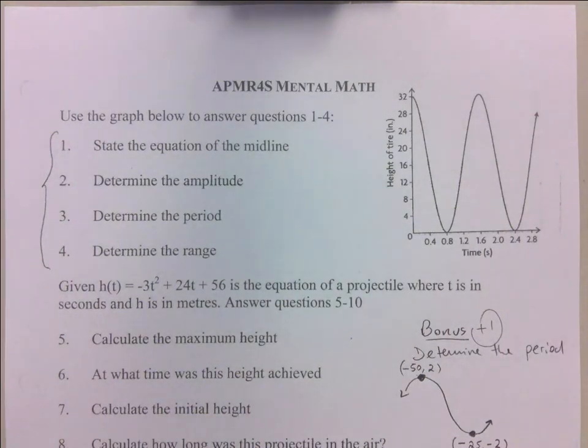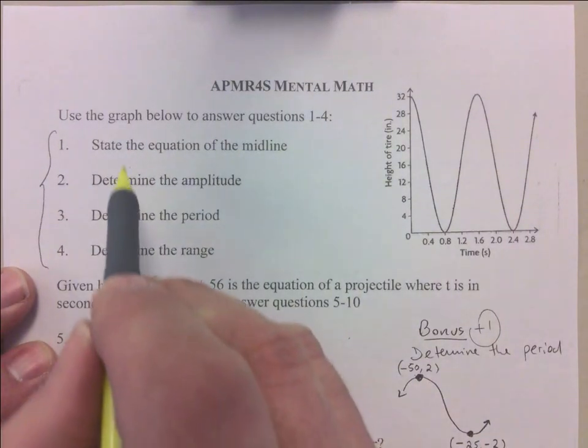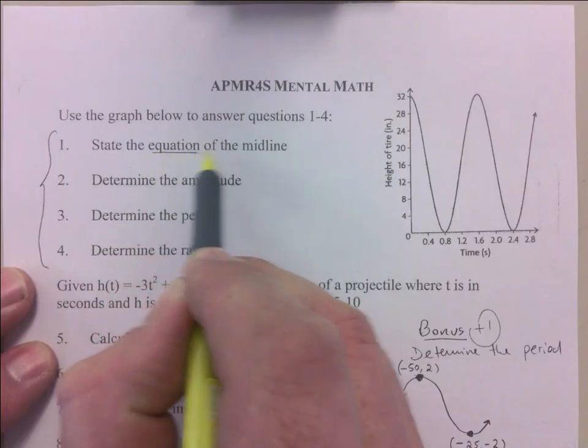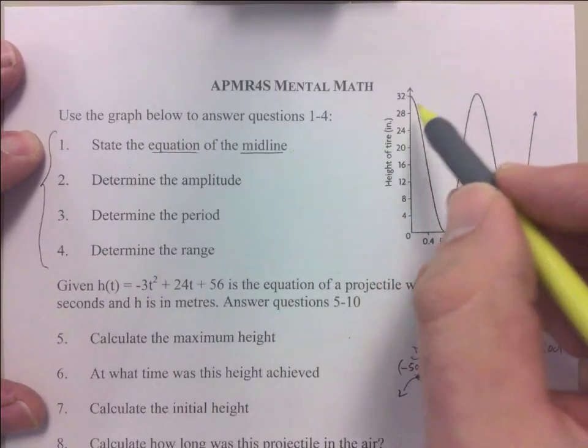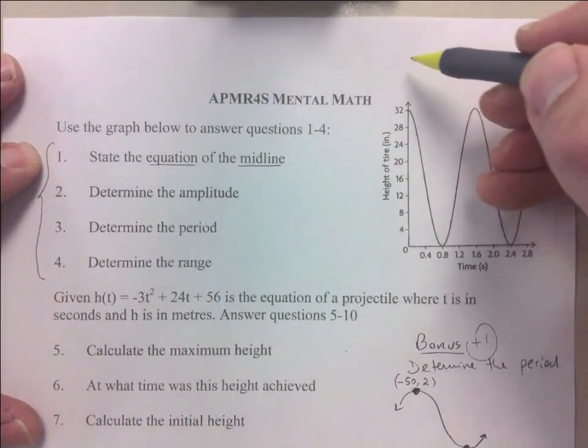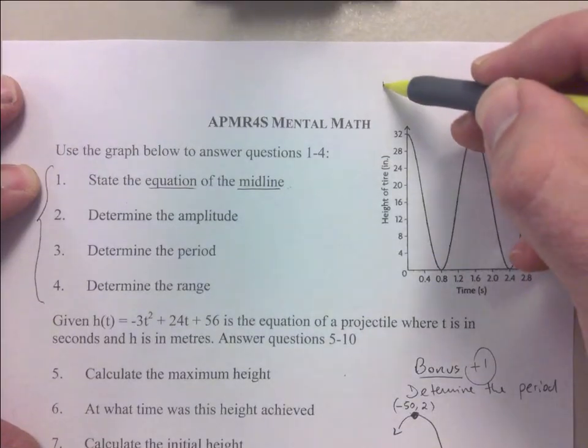So you got to be smart about these ones, okay? There's no grid, so be smart about the points you pick. State the equation of the midline. Before I do that, I'm going to figure out the max, right? By looking at the graph, let's see if I can make this work.